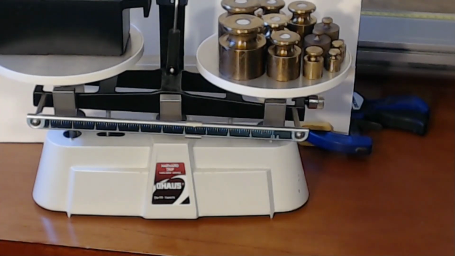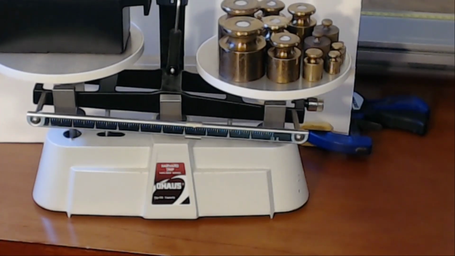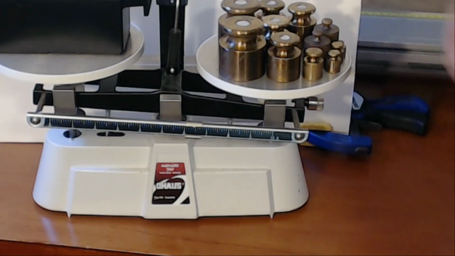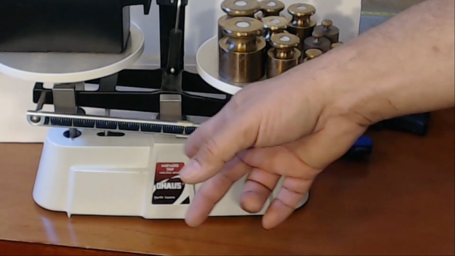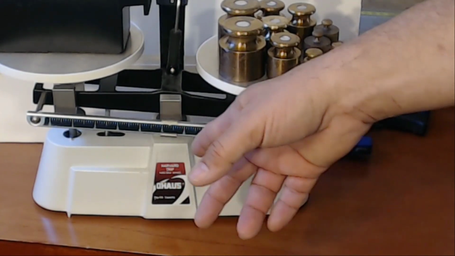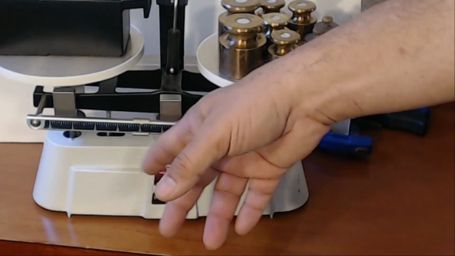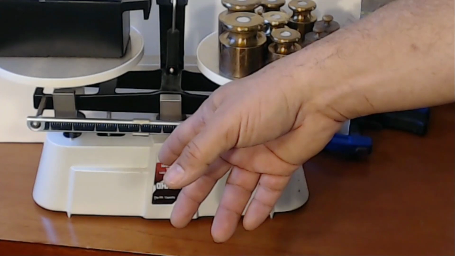So that's 2100, right? 50, 60, that's 2100. And now I'm going to use the beam and adjust it so that it's back in balance.